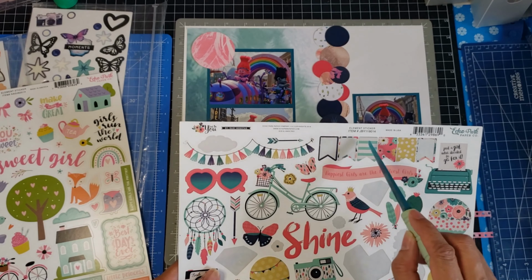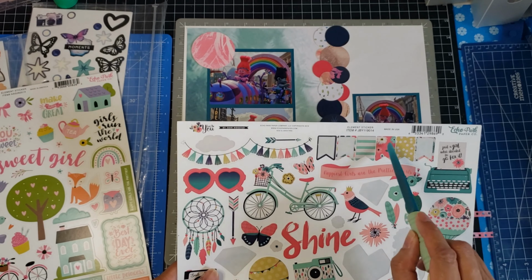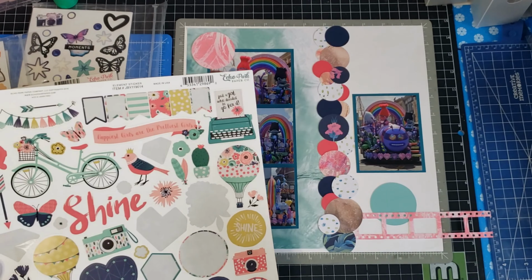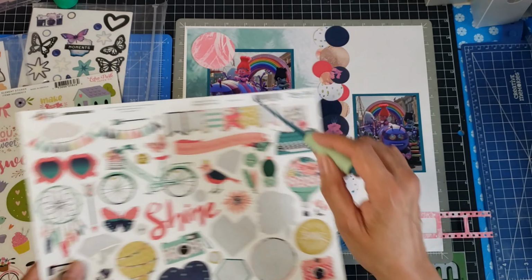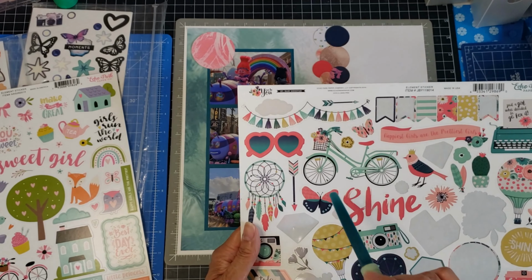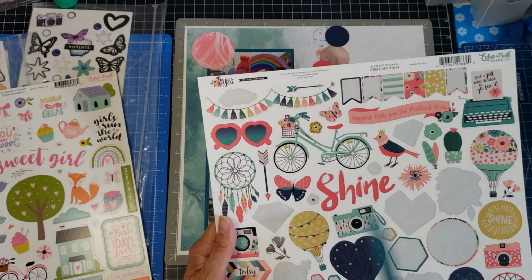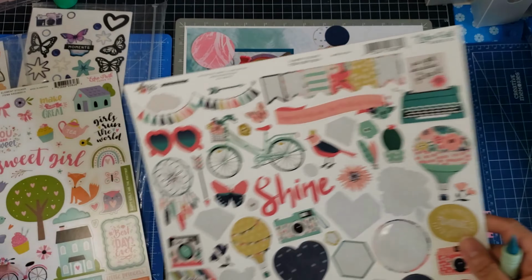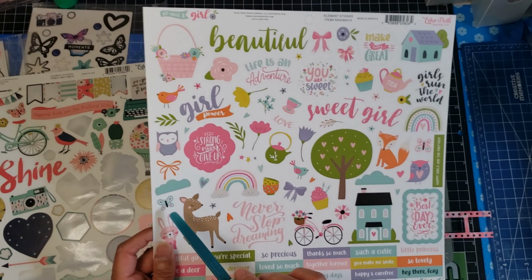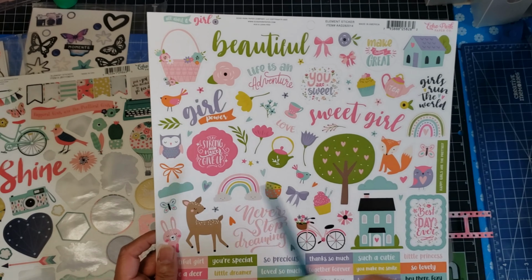I'm also seeing both of these 2 little notched banners will go. I'm thinking this one up here and this one somewhere down here. And butterflies, I want to use this one and that one, and I think that one as well.